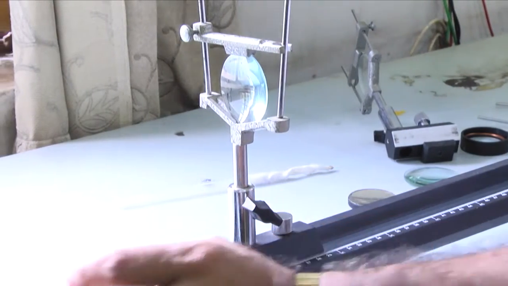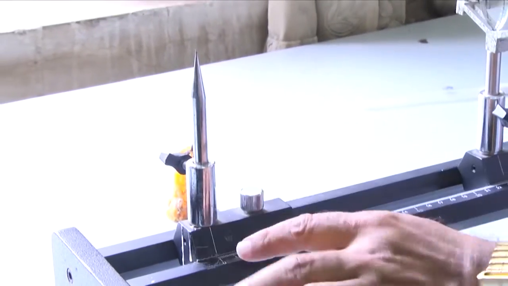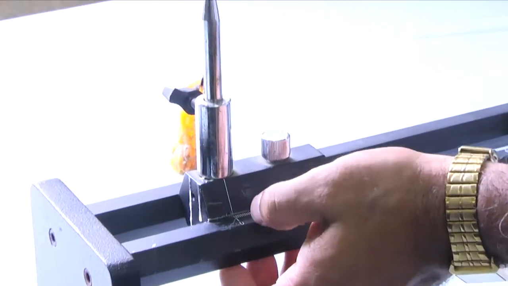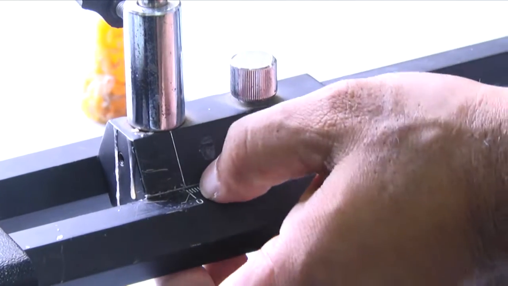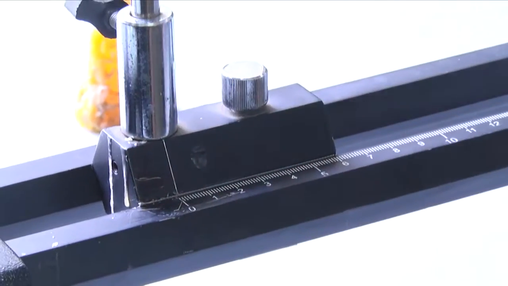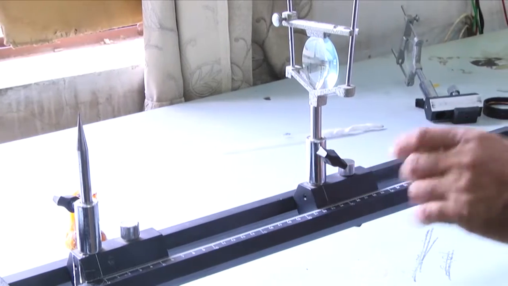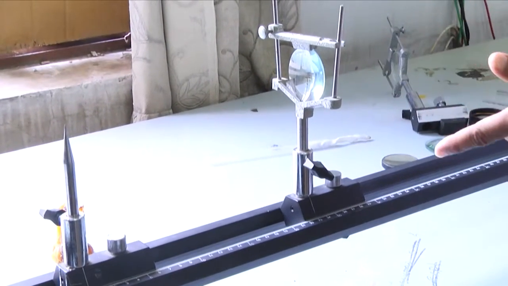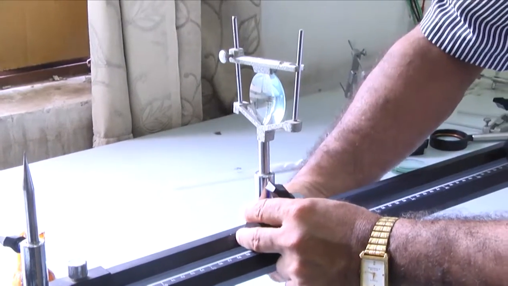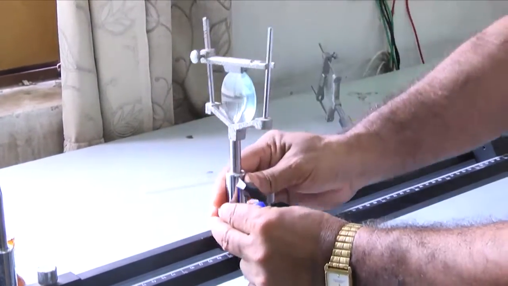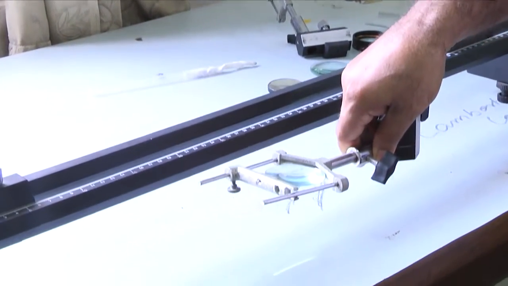Okay. And this is the object needle. So, I fixed that object needle at 0. Okay. So, index mark coincides with the 0. So, let it be fixed, and then this lens I have seen, I think I will not repeat that one, but I can do that. So, initially what you should do, you should try to find out the approximate focal length.